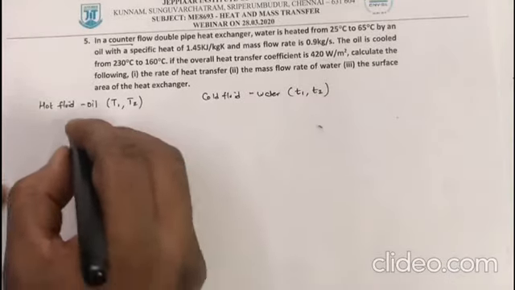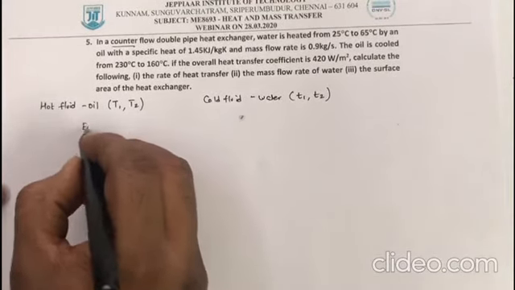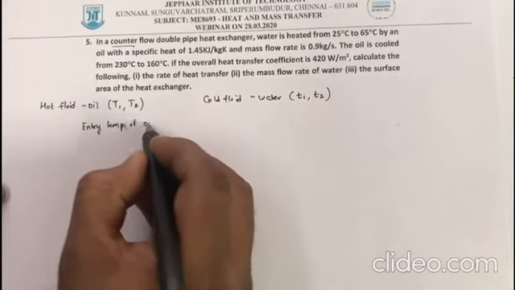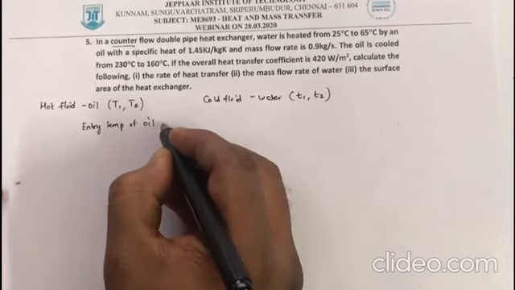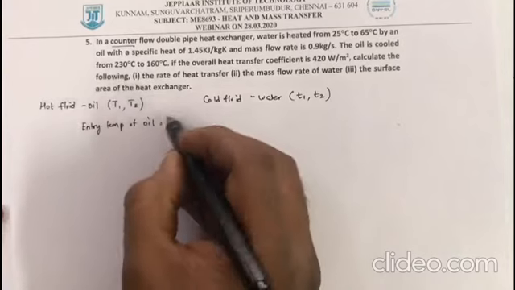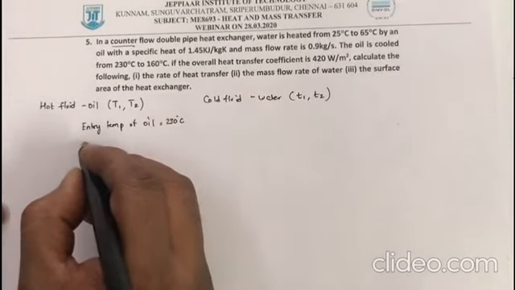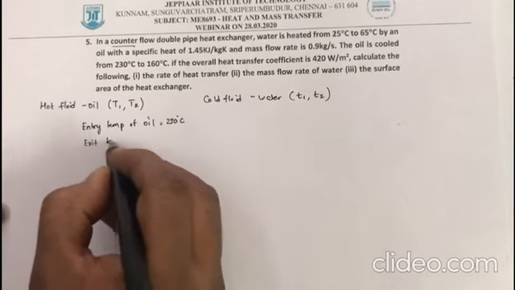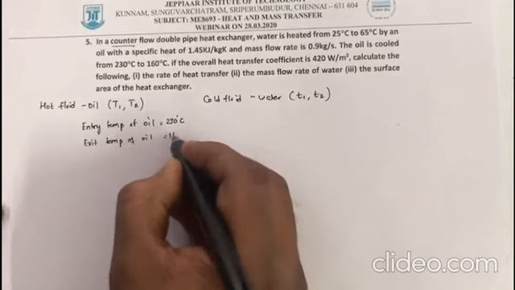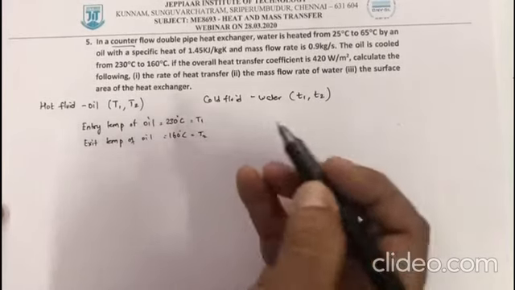So here t1, the entry temperature of oil, is given in the problem as 230 degrees Celsius, and its exit temperature is 160 degrees Celsius. So this is t1 and this is t2.